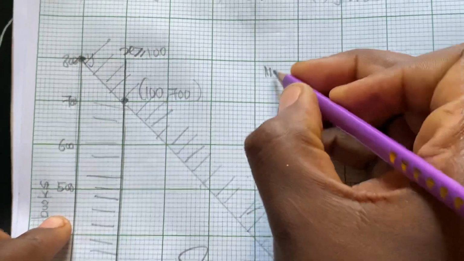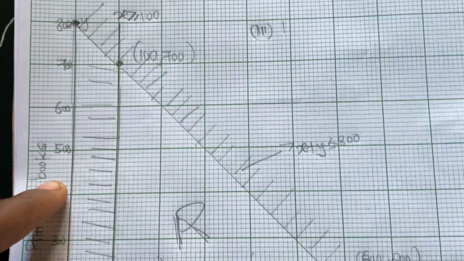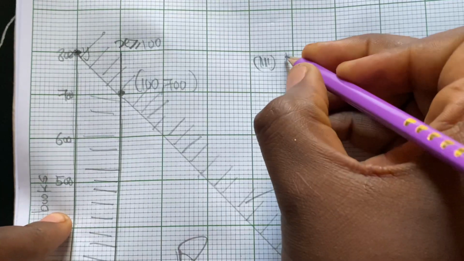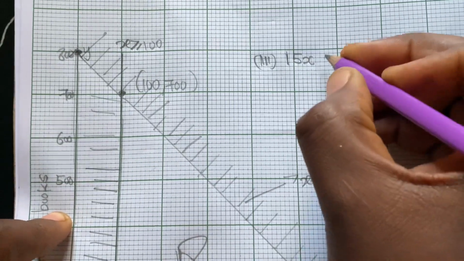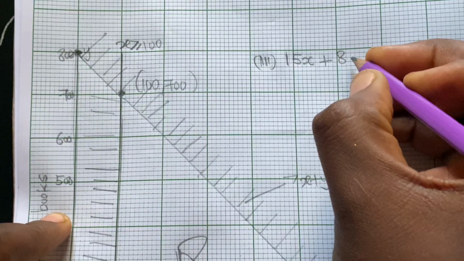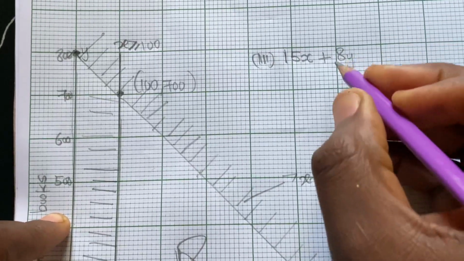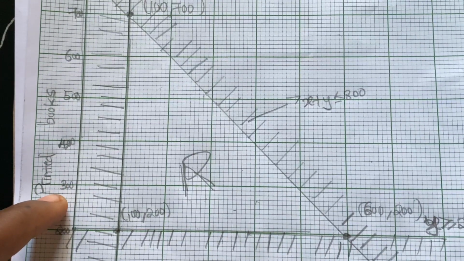So we're going to say Roman numeral 3. We're going to say the profit on each video copy was said to be 15 kwacha. So we're going to write 15. Video copy is represented as X, then plus the profit on each printed book is 8 kwacha. And we're going to do a trial and error using the coordinates that we currently have.